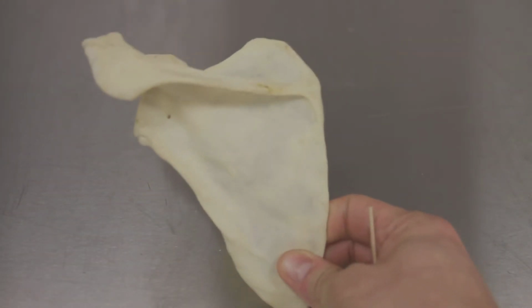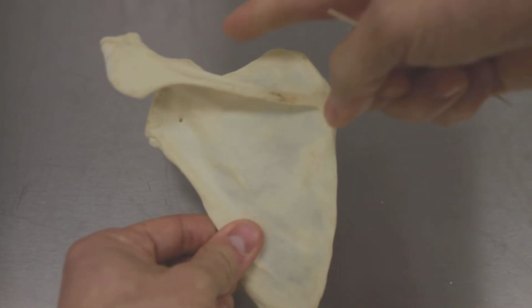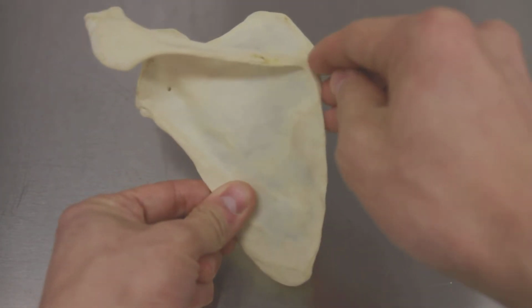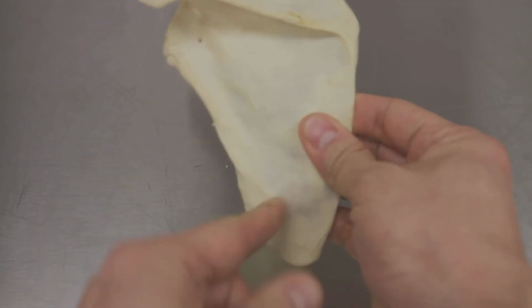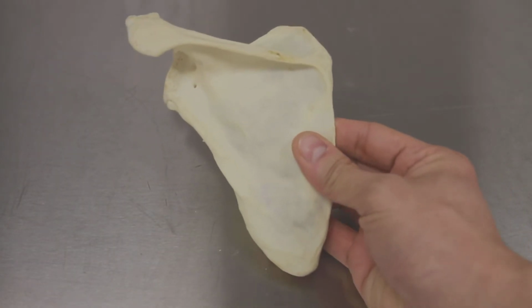Lastly, once you get all these directions down, it helps because then you get what we call the superior angle, this little tip here, and then the inferior angle down here, and then of course the medial border and the lateral border and the superior border. And those are major structures that we will be encountering with the scapula.